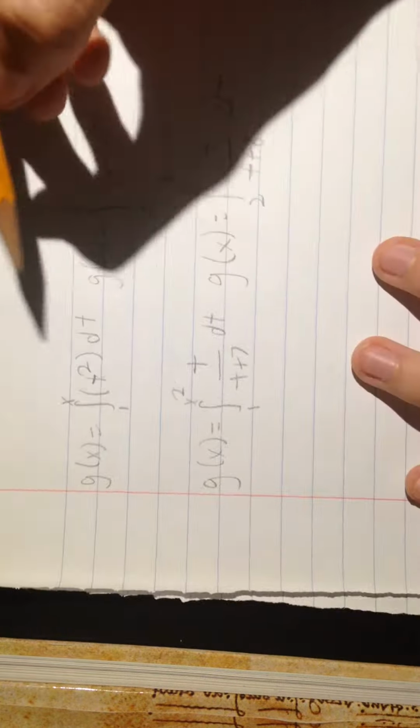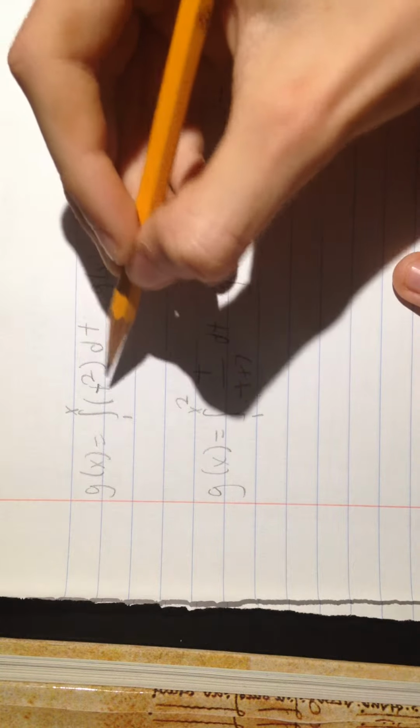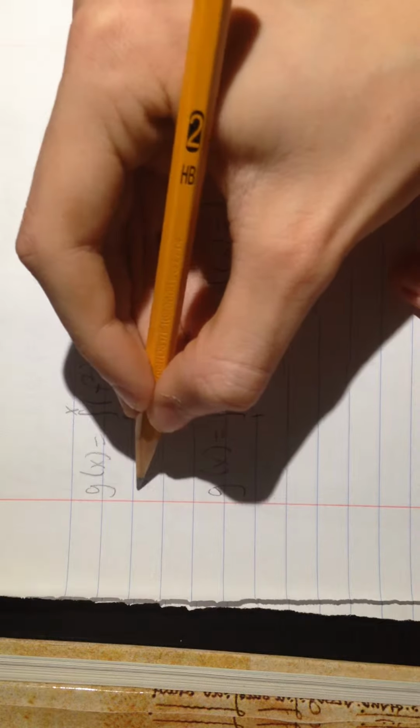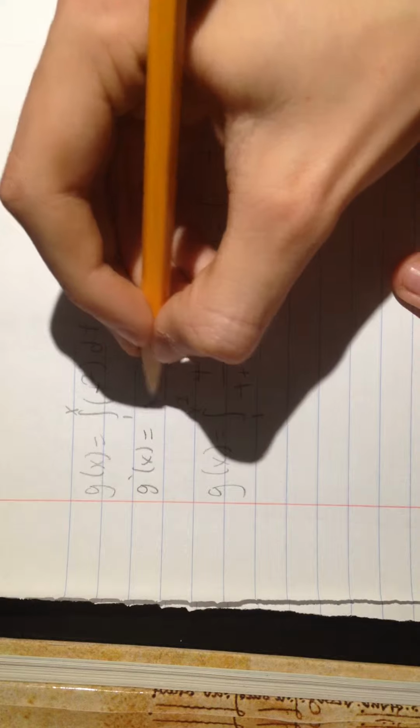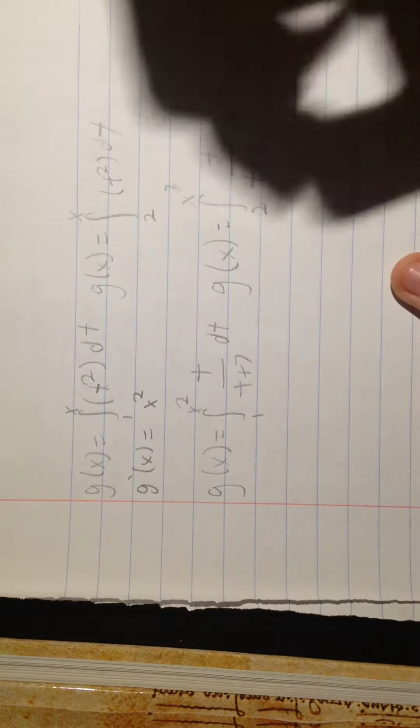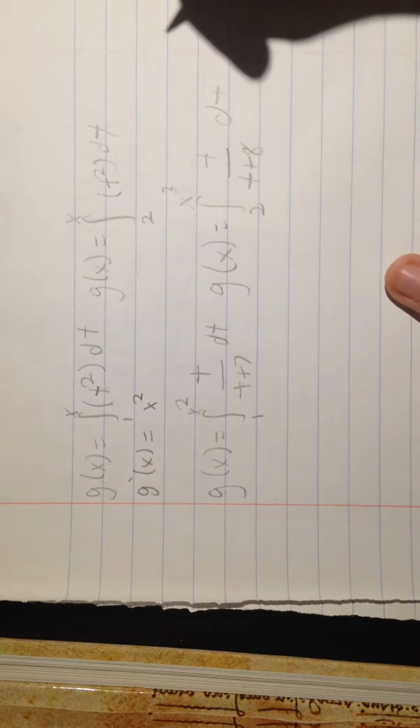So what we have to do to take a derivative, so we're going to take a derivative of all these, is we just plug the x value into this function. So g prime of x is just x squared.